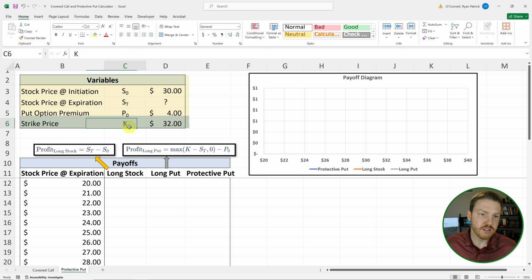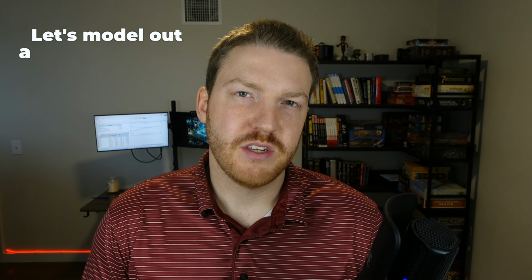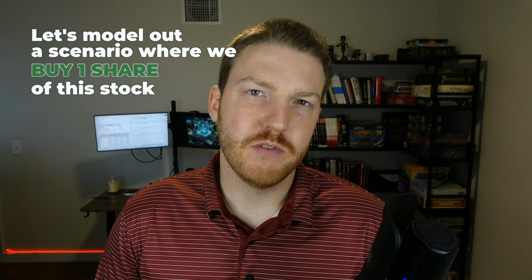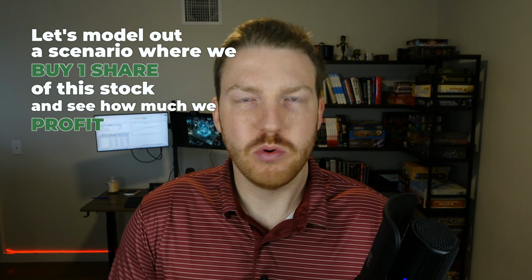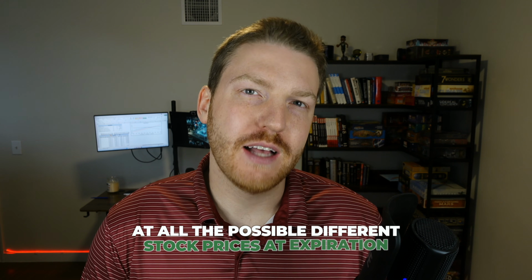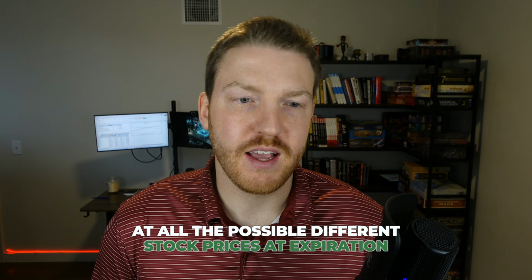The strike price, K, is the amount that we have the right to sell the share by that's underlying that put contract when the put option expires. We'll say it's $32. So basically, a put option gives us the right to sell a stock at the strike price. Let's model out a scenario where we buy one share of this stock and see how much we either profit or lose at all the possible different stock prices at expiration.